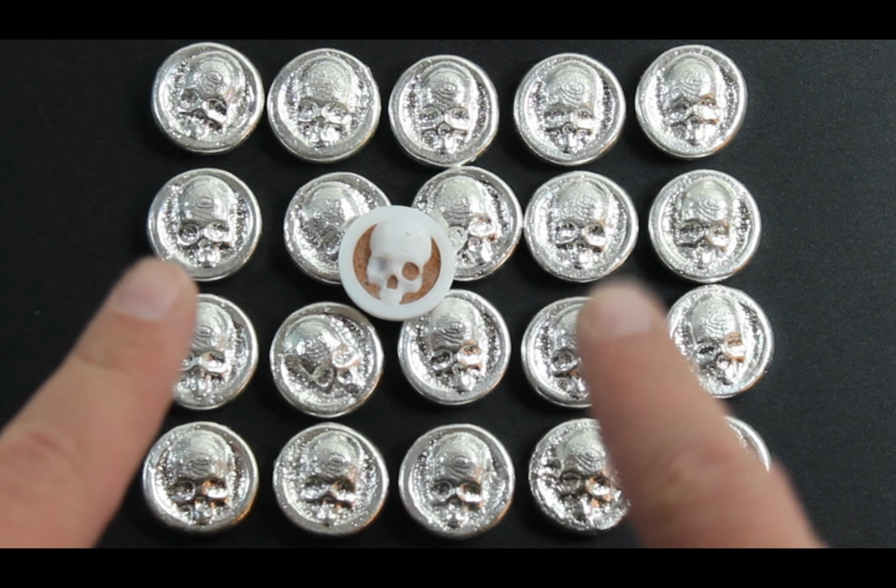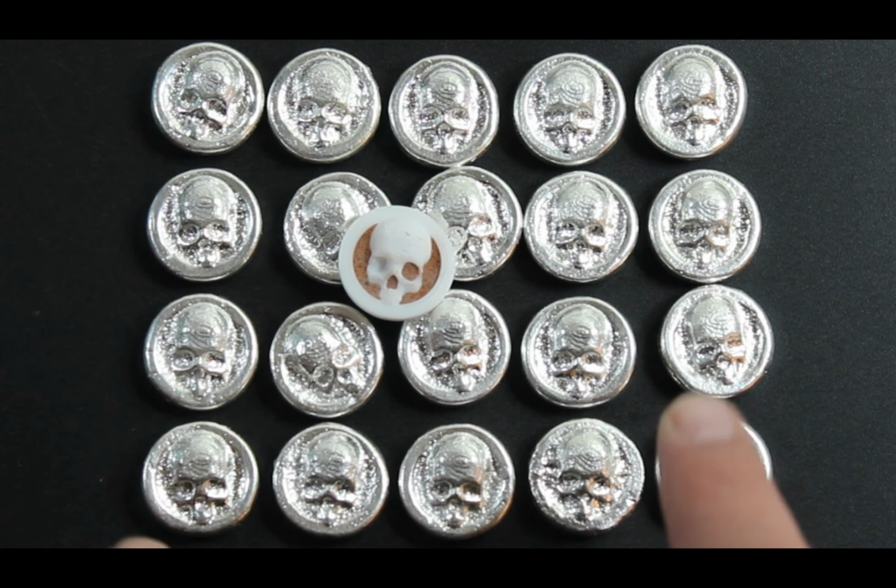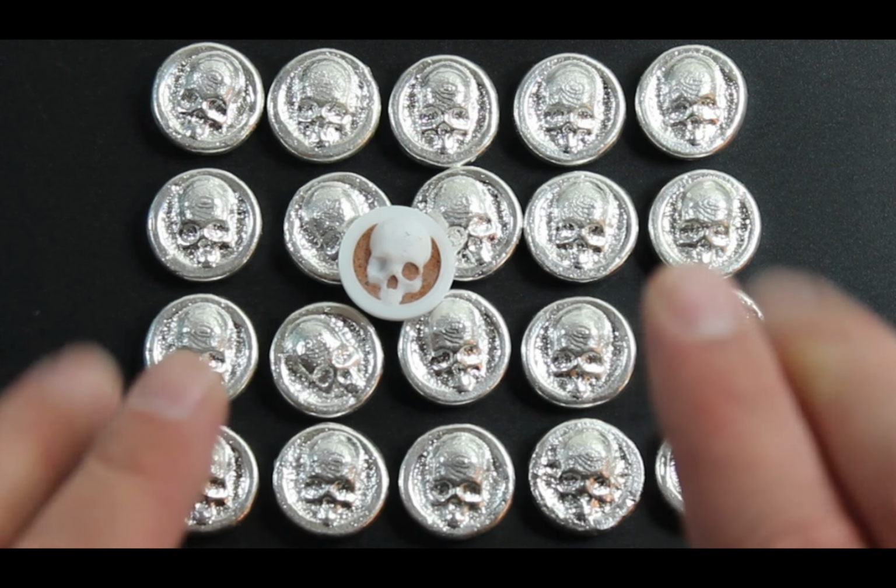So what I need to do now is get these in the ultrasonic cleaner and get them cleaned before hallmarking. So I'll get that set up and come back to you when I've got that ready.